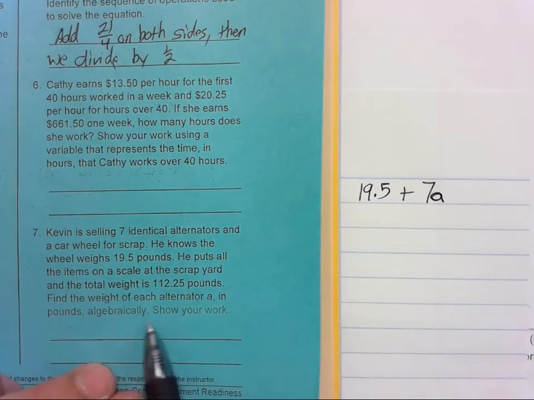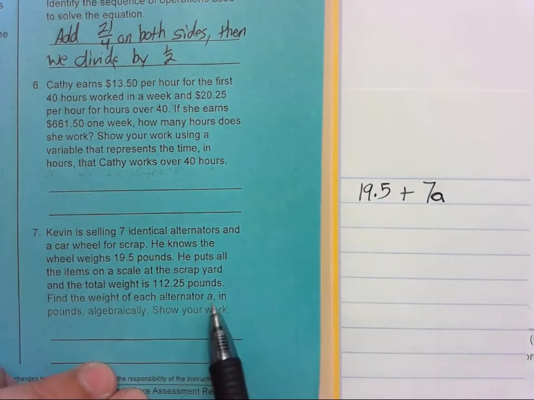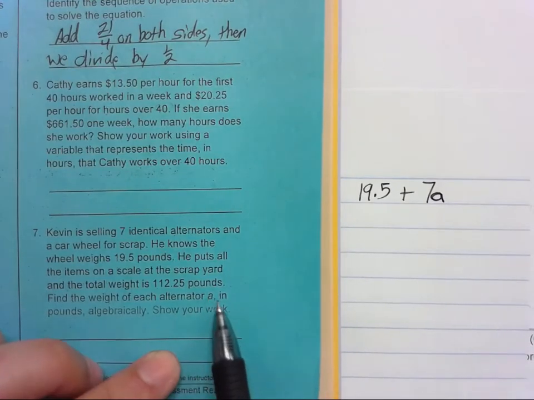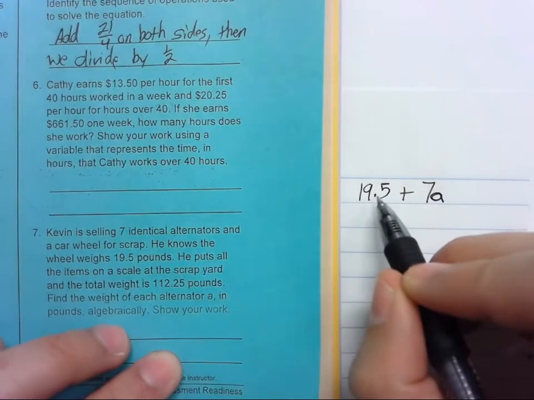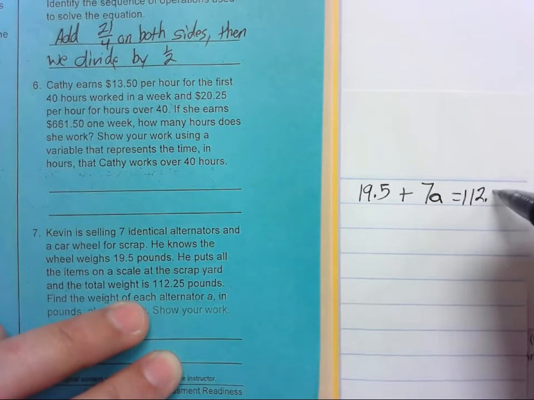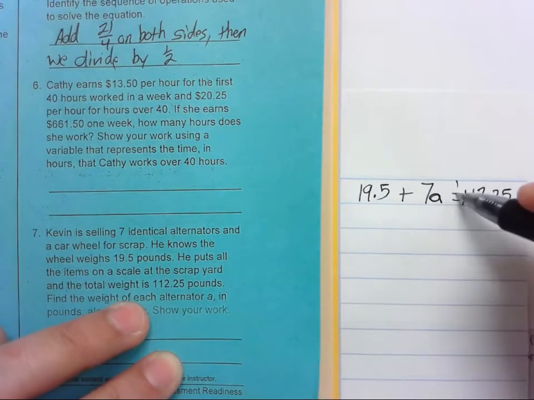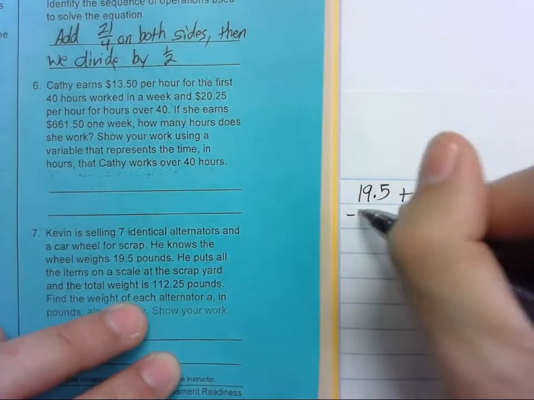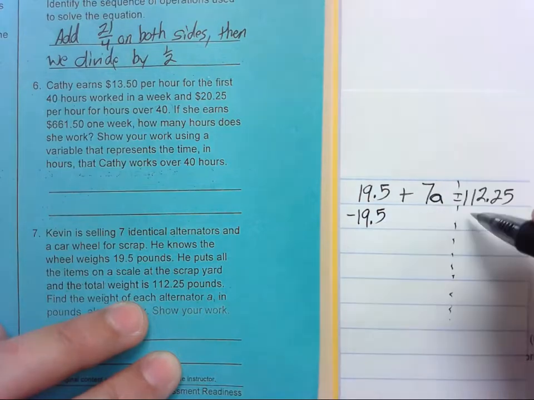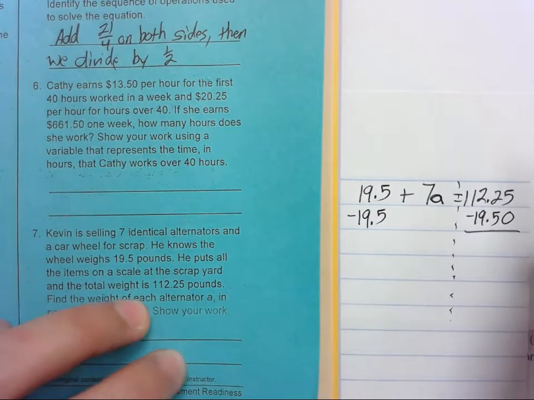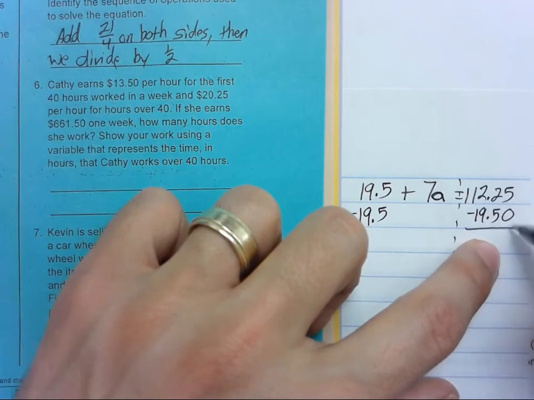And it tells us that we want to use A. I like to use x, but they're telling us to use A. So the wheel plus the 7 alternators equals 112.25 pounds. And now we just solve. We need to subtract 19.5 from both sides. 5 minus 0 is 5.